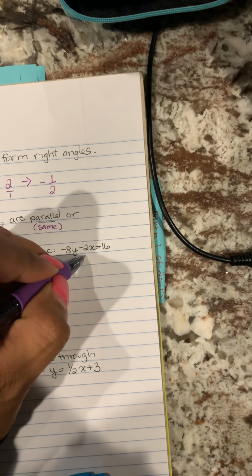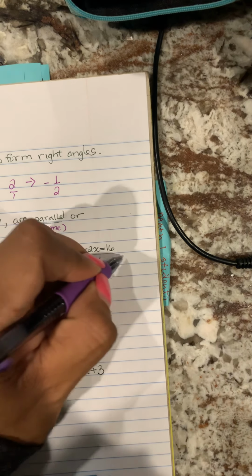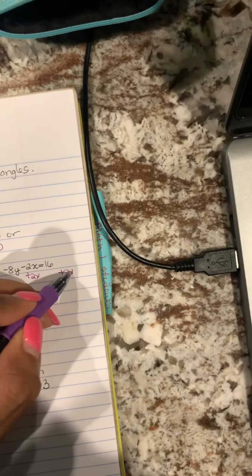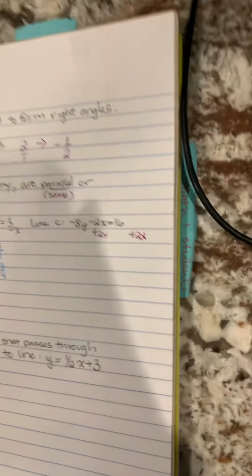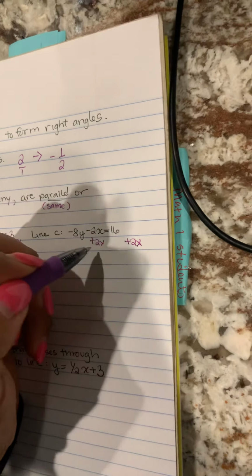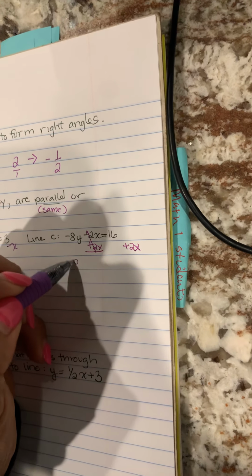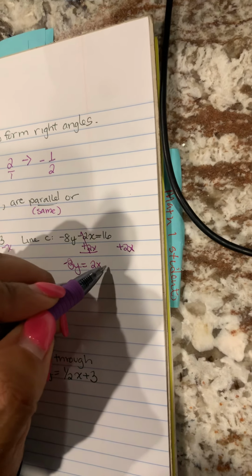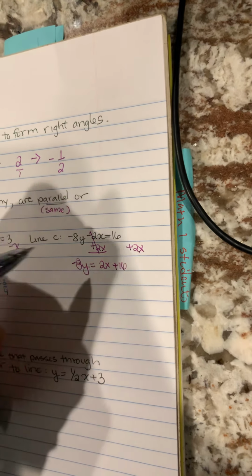Add 2x. Negative 8y is equal to 2x plus 16.